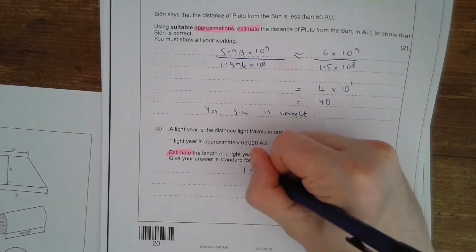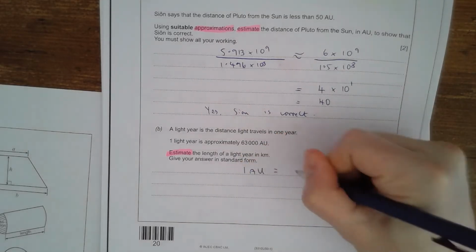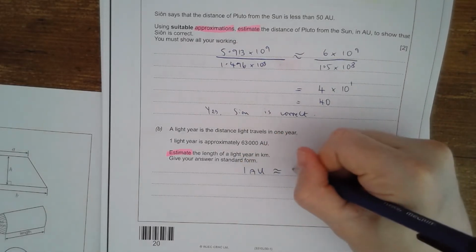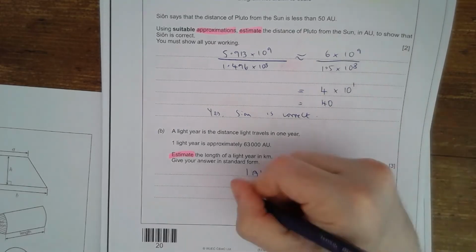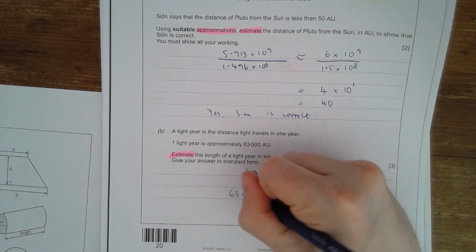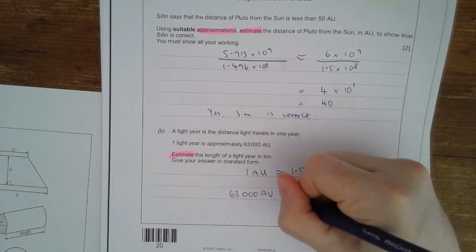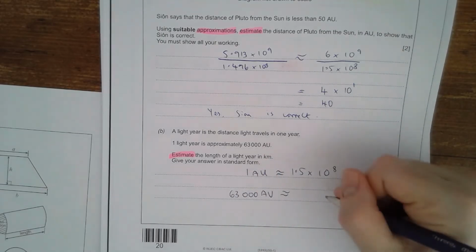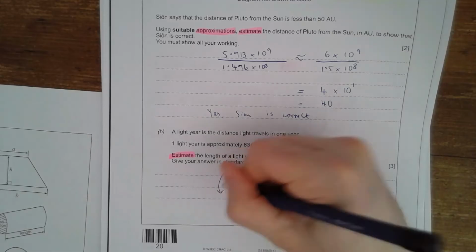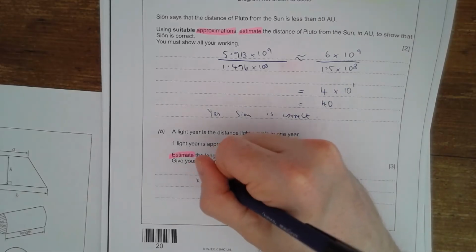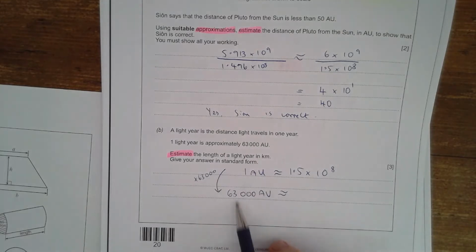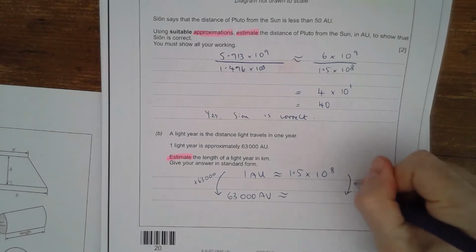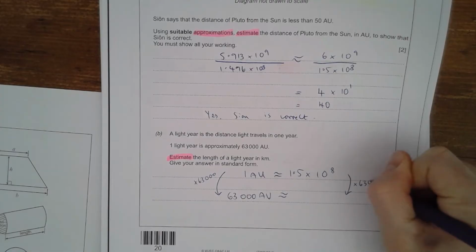Now, we know that 1 AU is approximately equal to 1.5 times 10 to the 8. I want to know what 63,000 AU is approximately equal to. Now, to do that, I need to times this side by 63,000, which is quite easy. 1 times 63,000 is 63,000. But now I need to do 1.5 times 10 to the 8 times 63,000.